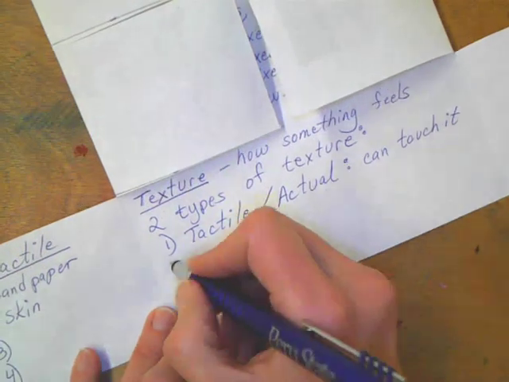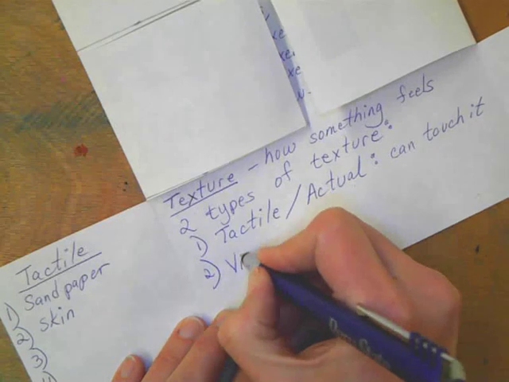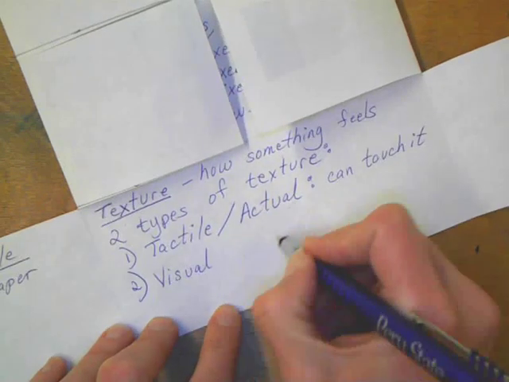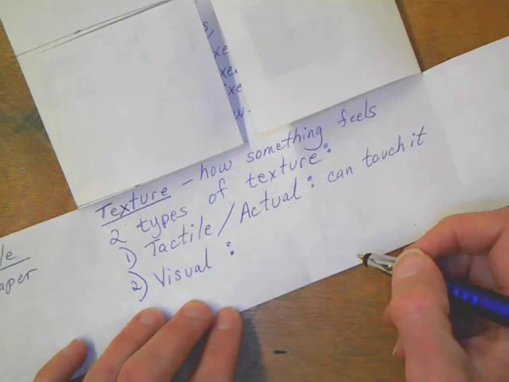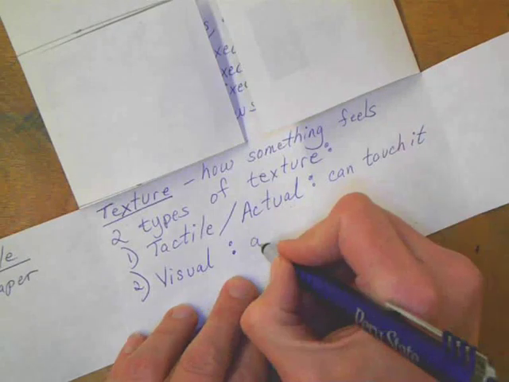The other type of texture, so back to the middle now, is visual texture. And visual is what an artist creates, or what you see only.